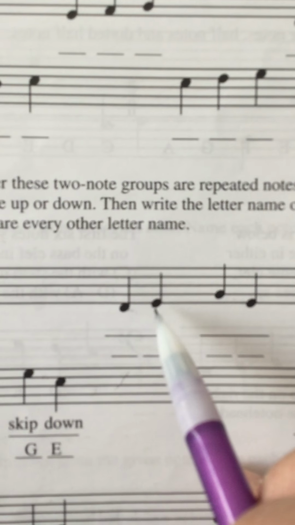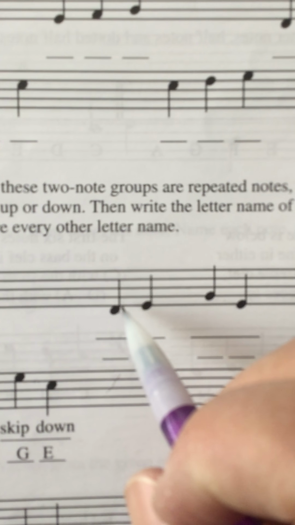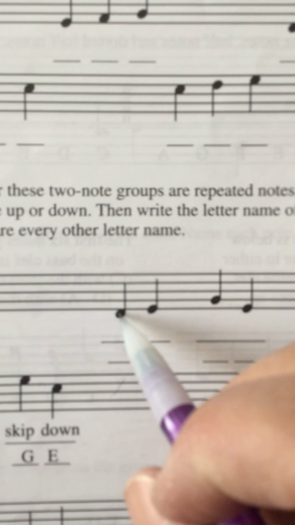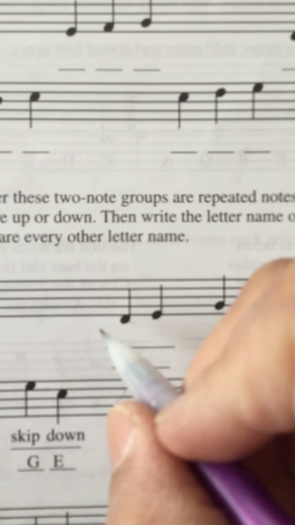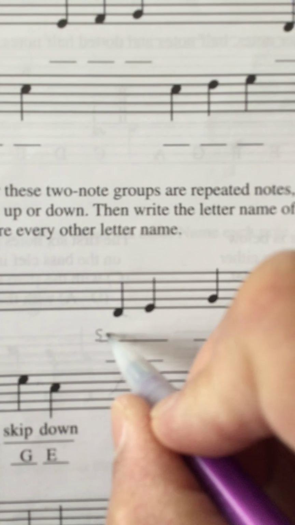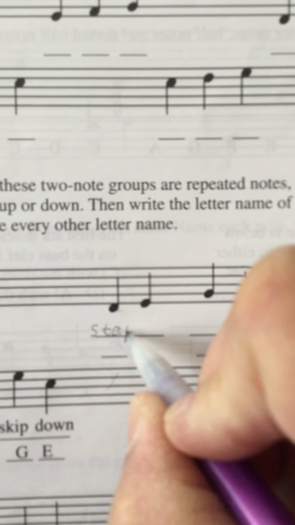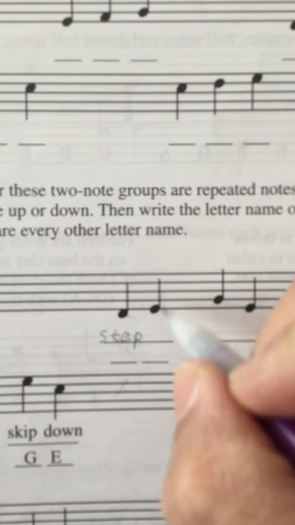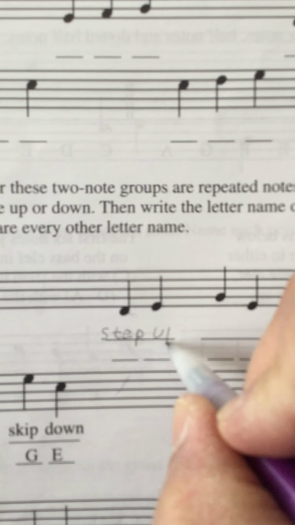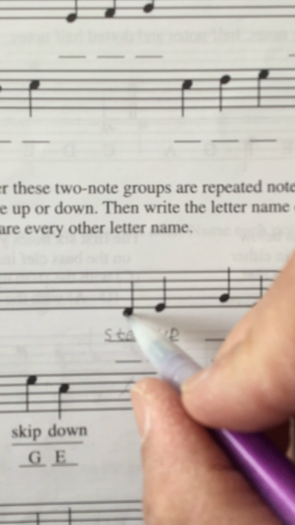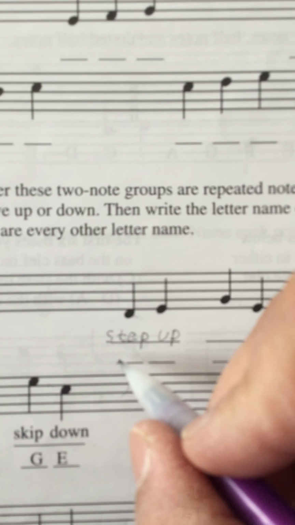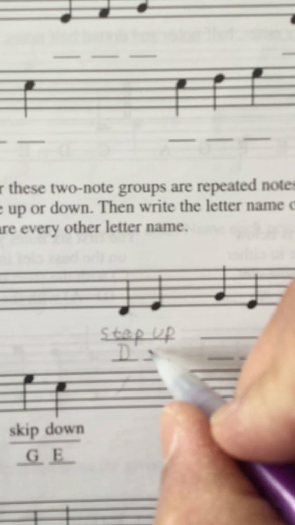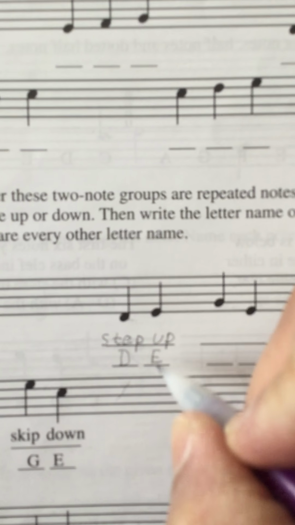So looking at the first one you have to work on. This one is just one note from here to here. There's not skipping anything, so it's a step, right? So you say step. And then you're determining direction. Is it upwards or is it downwards? And this one goes up, so it's a step up. Underneath that, you're writing the letter. This is treble clef, that's your D, and that's your E. Right, so it's not too hard.